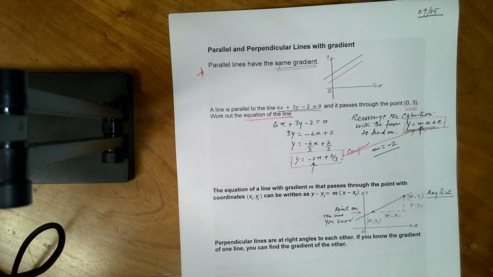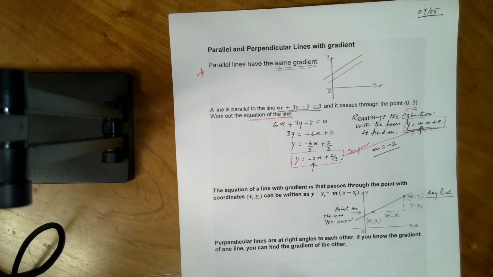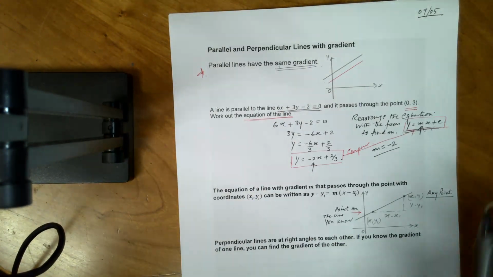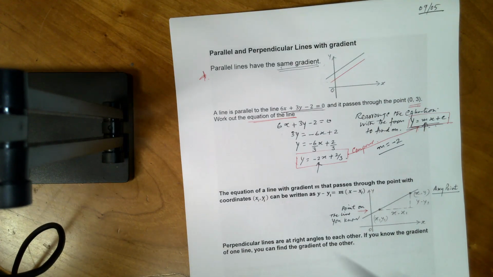Now, as you know, the gradient of the line is minus 2, and parallel lines have the same gradient. I think you got it, what I'm trying to say here. Therefore, the other line which we need to find will have the same gradient.